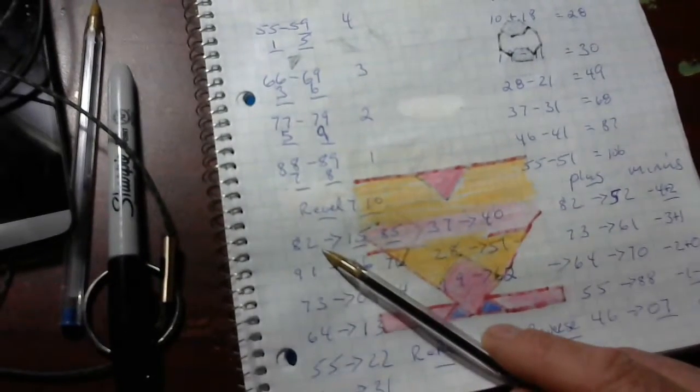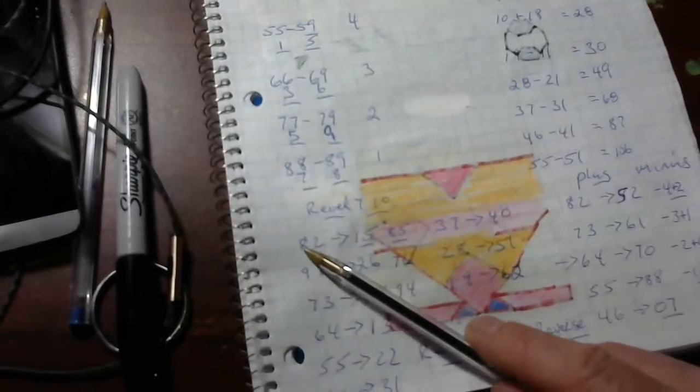Then we come over, or we come down, and we read it this way. 82 equals 2. 8 minus 1, 2 plus 5.